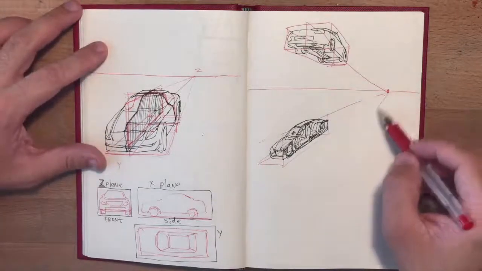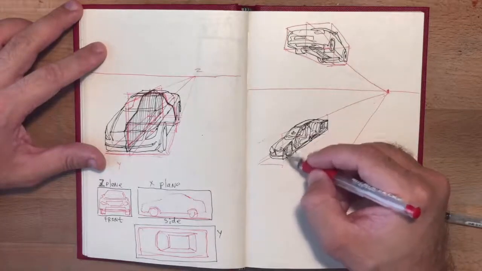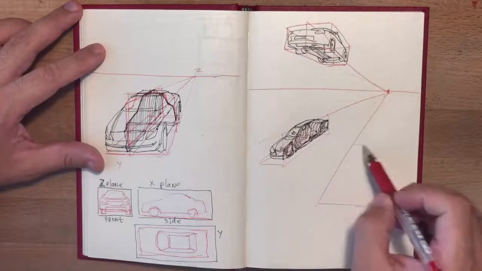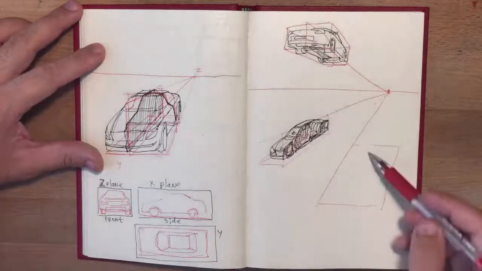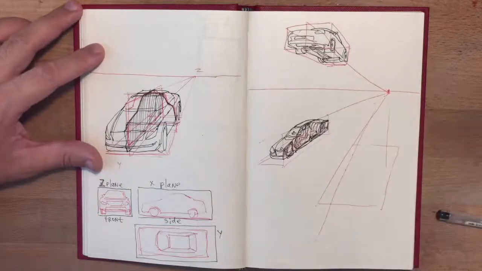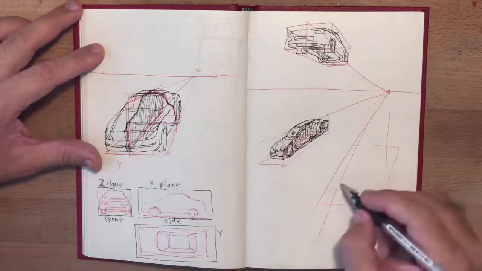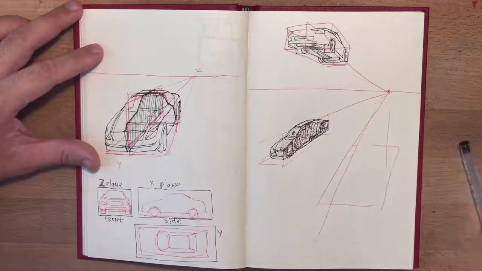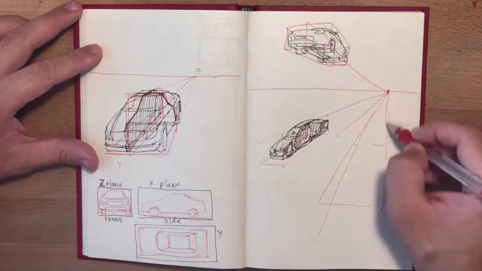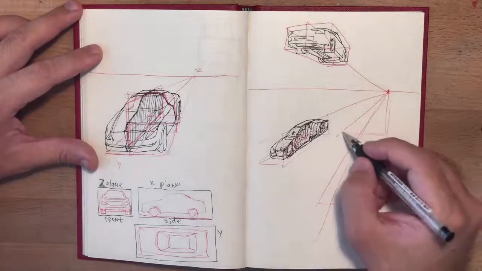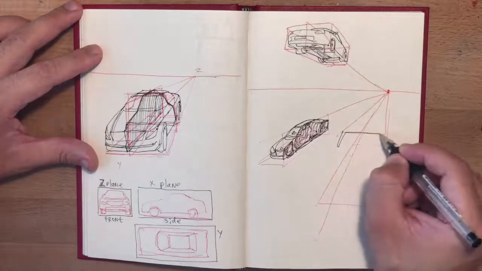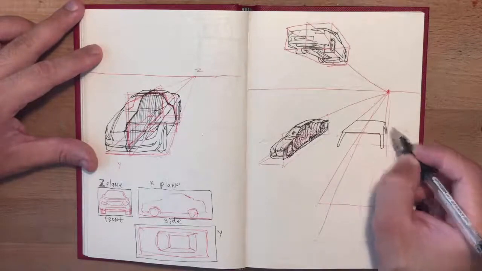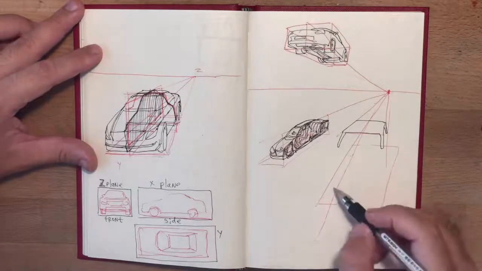Or here. So here this laser cuts this car. Here we have the laser cutting the car in the roof. Let's see. The roof will be here.